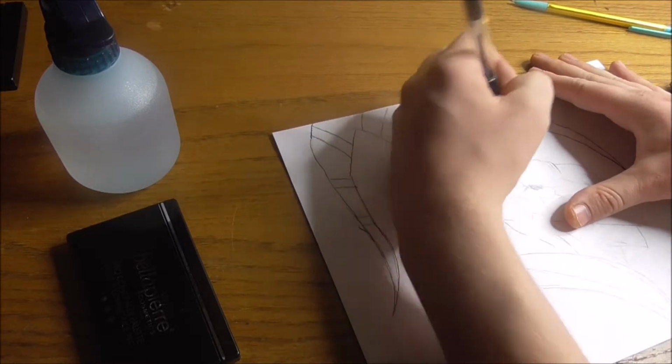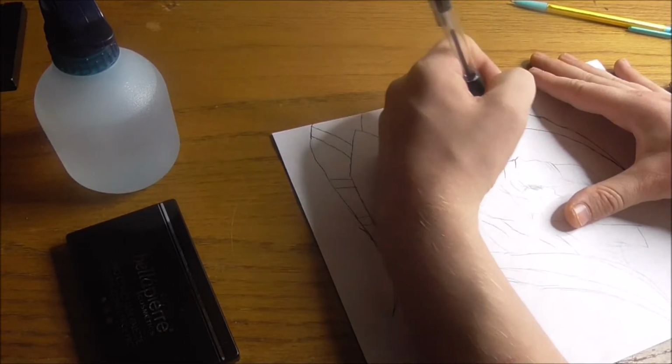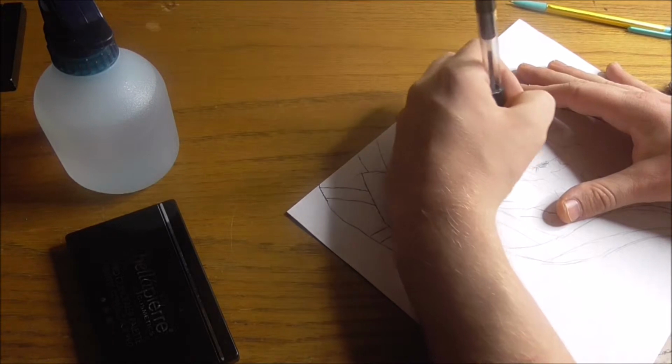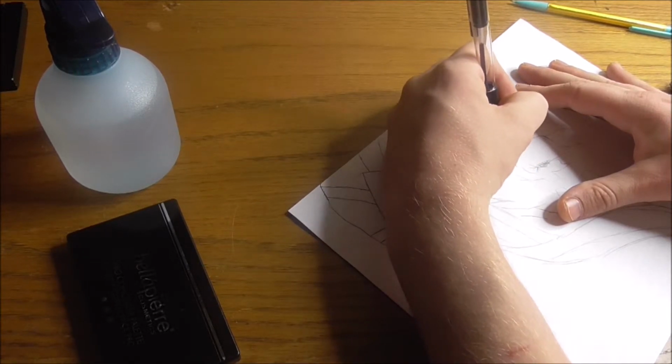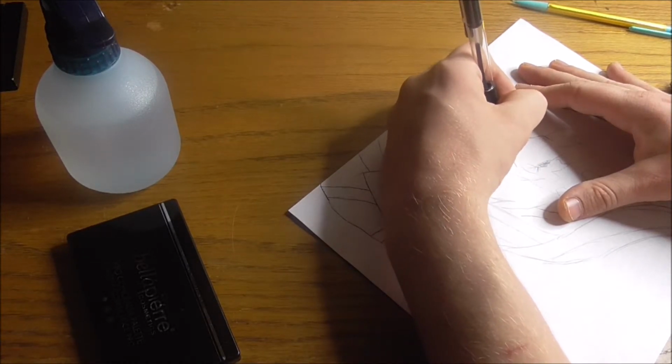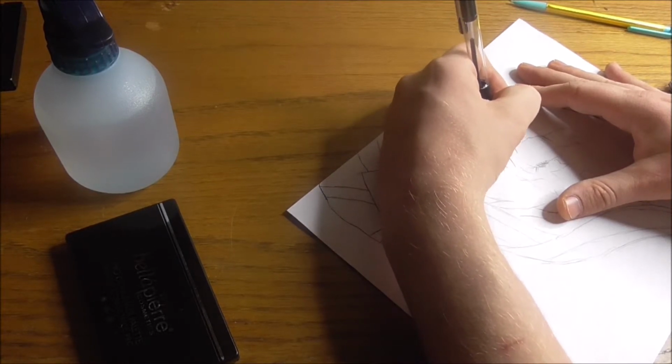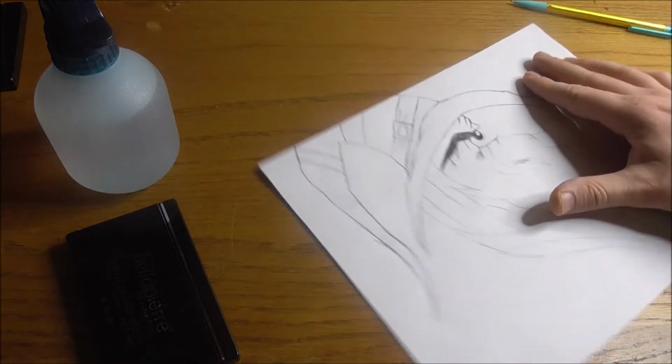So the next thing we're going to do is we're going to draw her angry eye right here. And we want the eye to look angry, but we also want it to look kind of scary. So let's leave that part of the eye white and shade this part of the eye in right here.